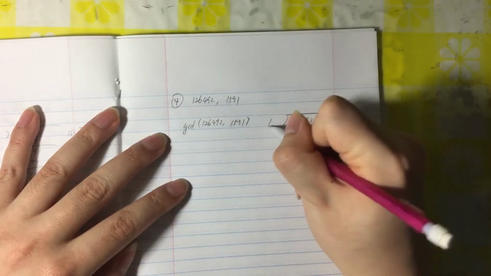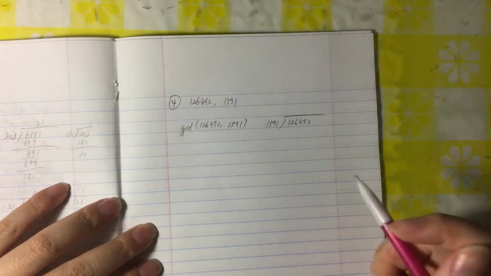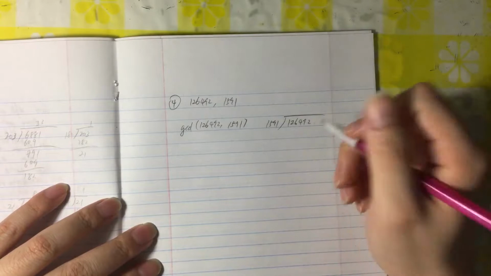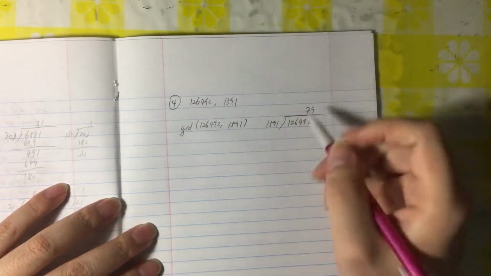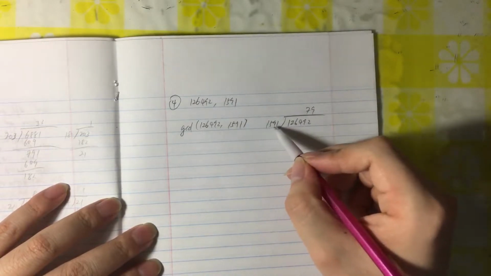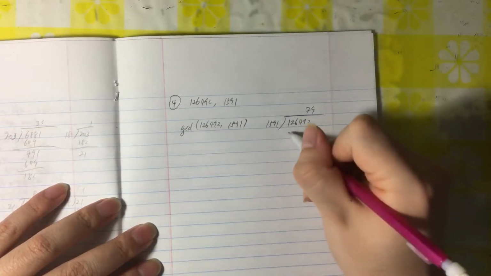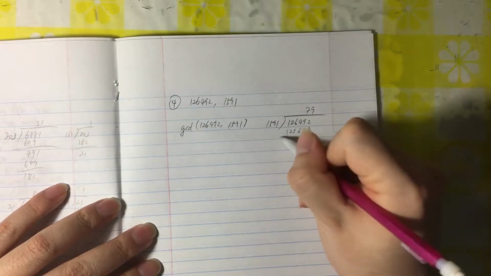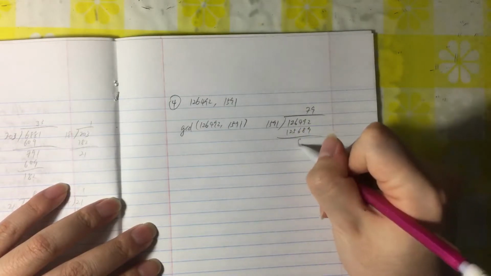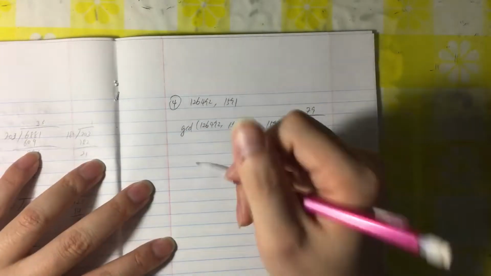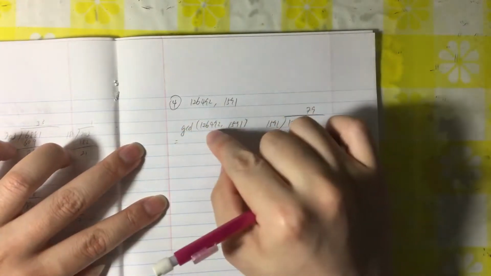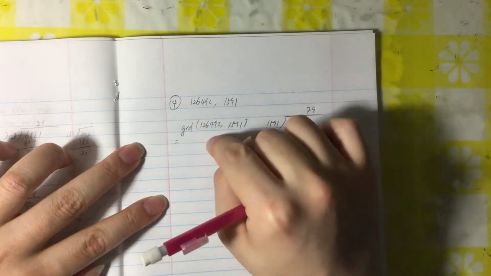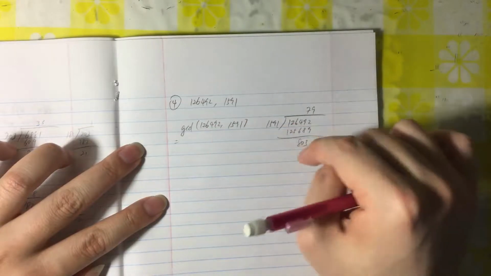126,492 divided by 1,591. Here I use my calculator. 1,591 goes into this large number 79 times. 79 times 1,591. Then subtract. Remainder is 803. By the Euclidean algorithm, we replace the dividend with a remainder.